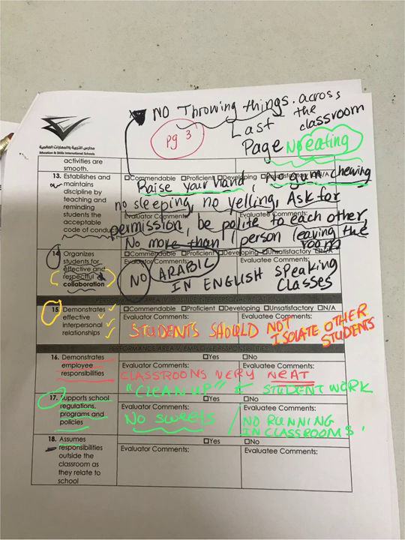Okay. And number 18, the last one, assumes responsibilities outside the classroom as they relate to school. So when you get into the classroom, make sure your objective is on the board. Make sure your date is there. Now we said that an objective is a question that your lesson will answer. Have the date on the board. And always ask your students to be on task and to be working on their classwork inside the classroom.